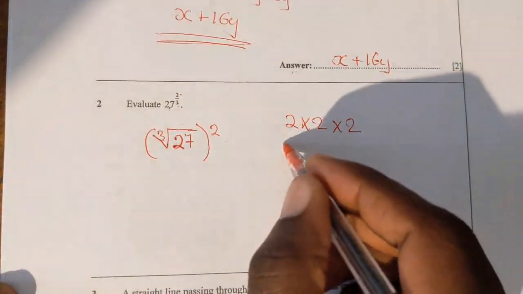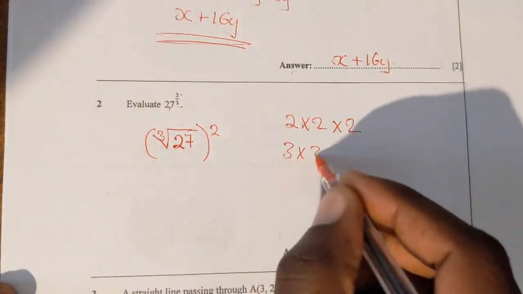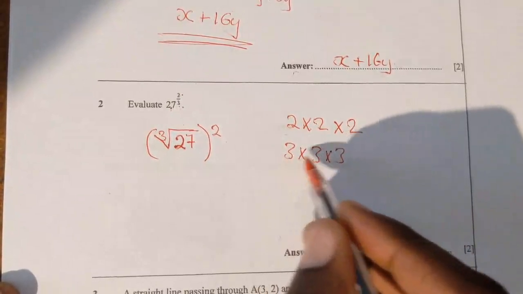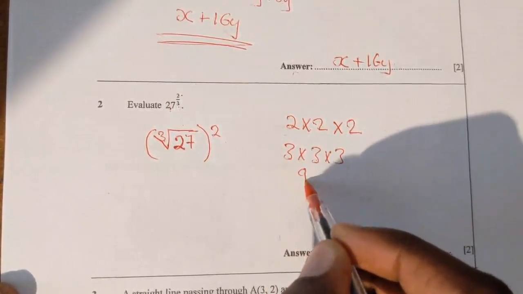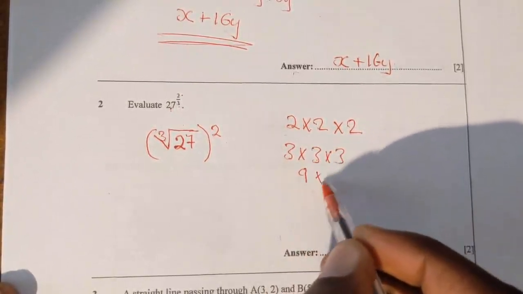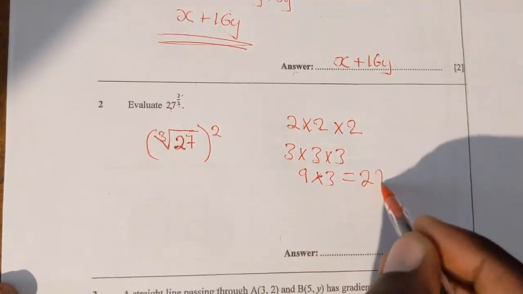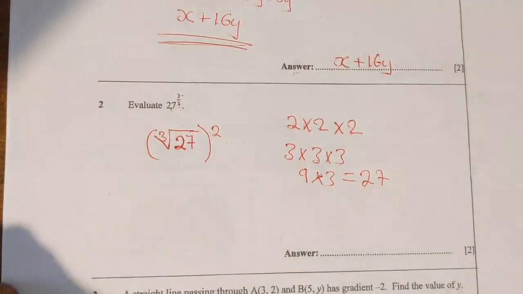So let's try 3. 3 times 3 times 3. Is it giving us 27? Let's do it. 3 times 3 is 9. Then there's another 3 here. 9 times 3 is 27. Have you seen? So this is what you're supposed to do.